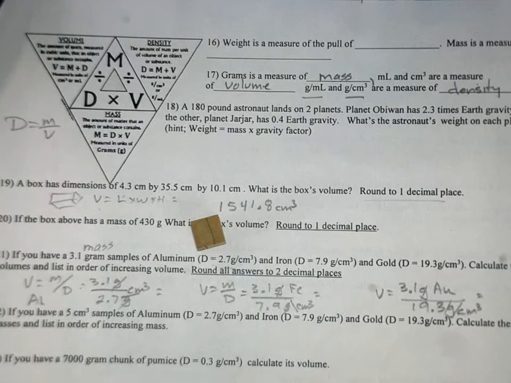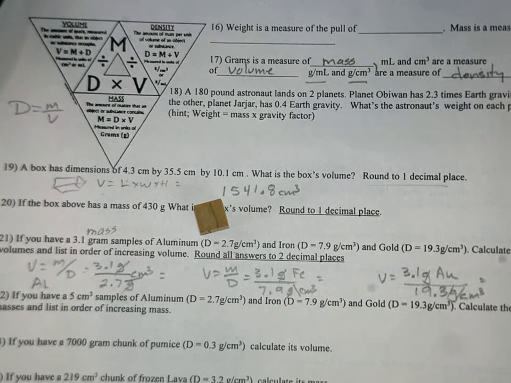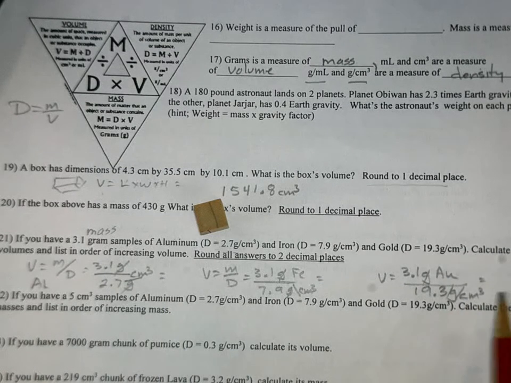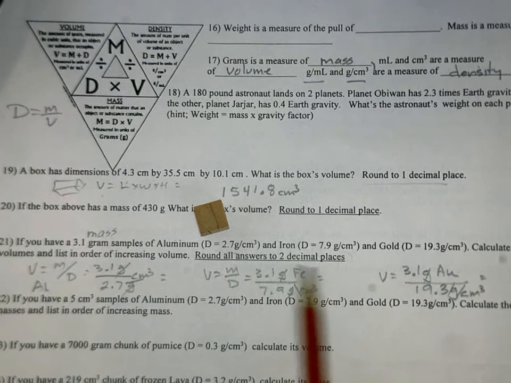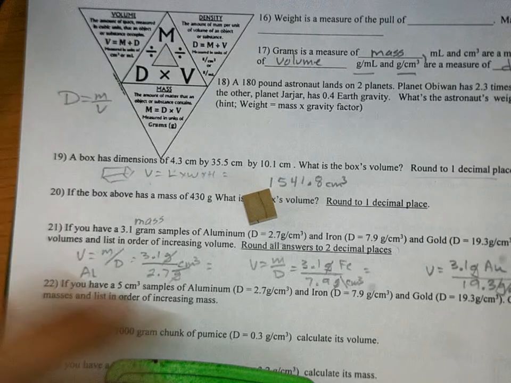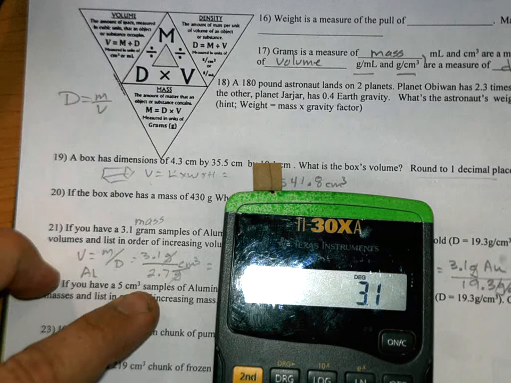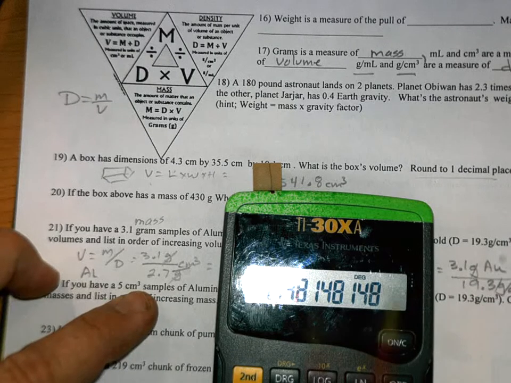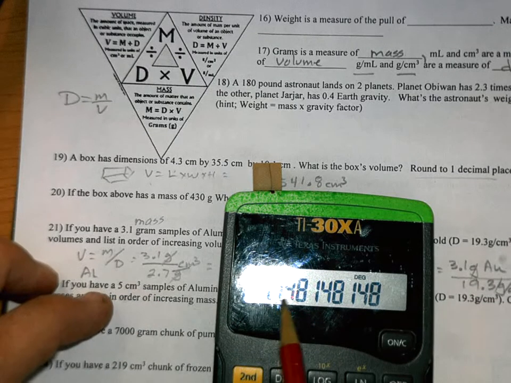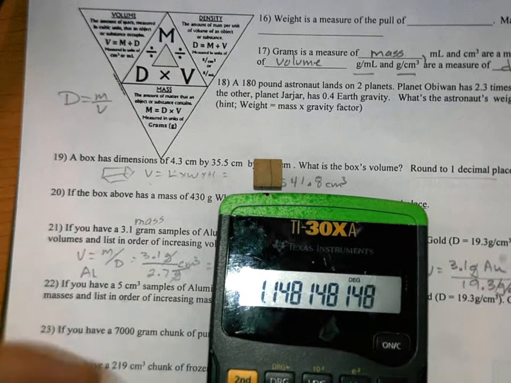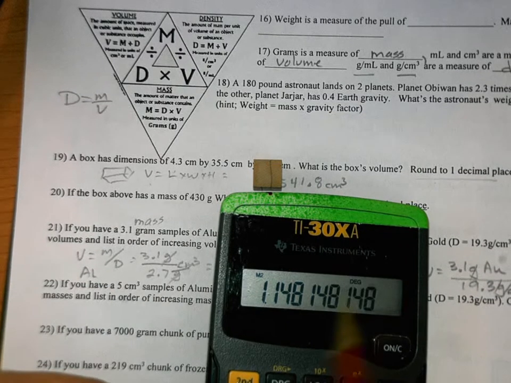So you can go ahead and do the math on these, but what you're going to find out is that this is going to be the largest volume, this will be the smallest volume, and this will be in between. I'll do one of them because I did ask you in this one to round it to 2 decimal places to practice that. So let's get our 3.1 divided by 2.7 equals 1.148.